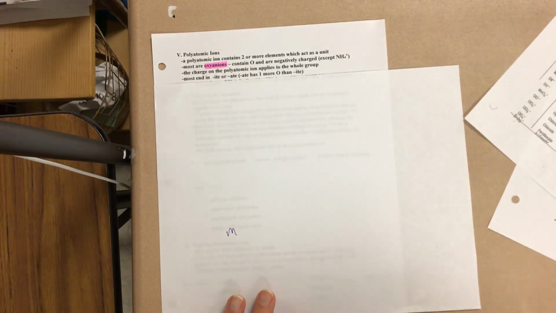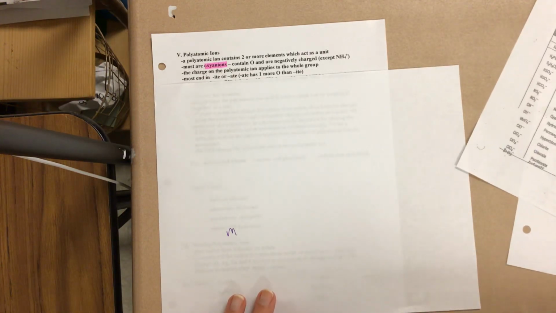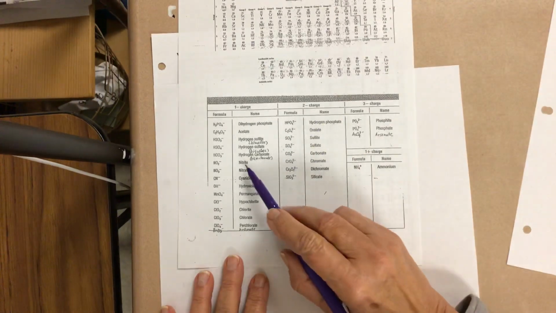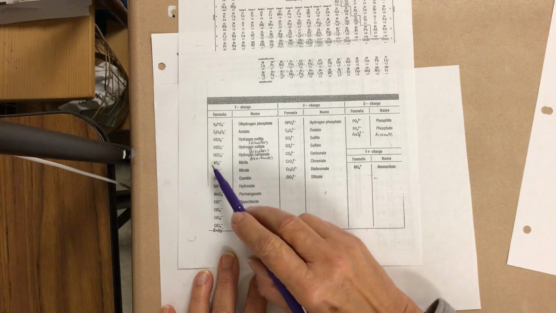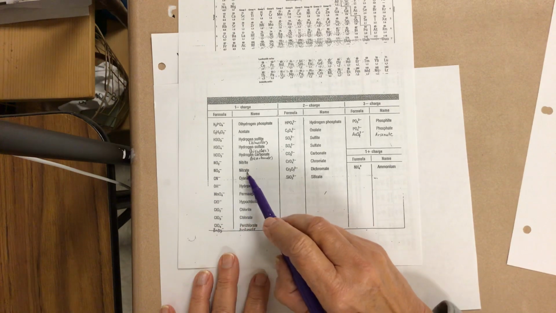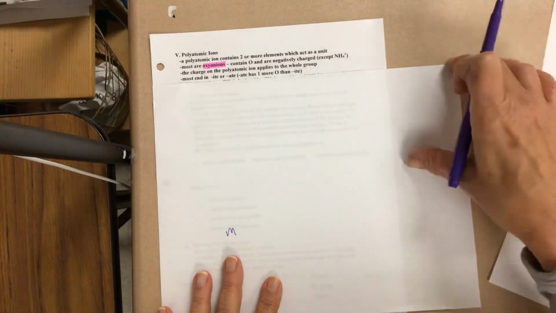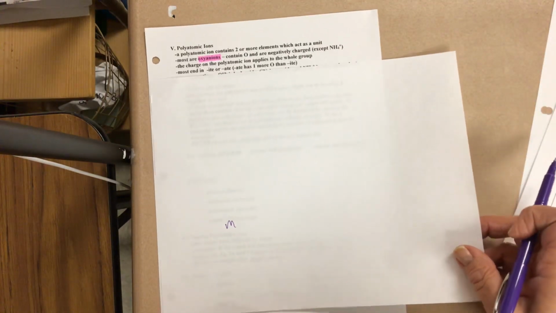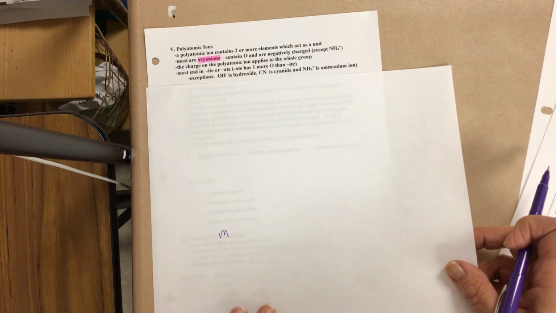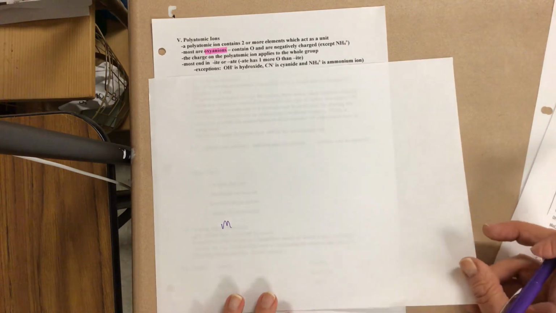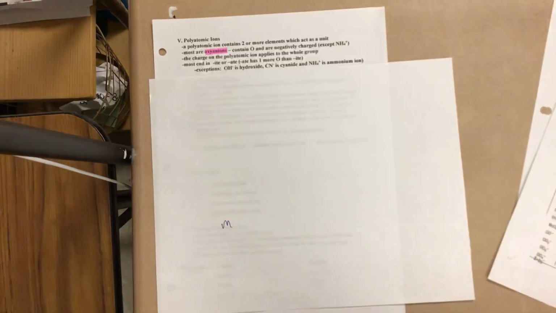Most of them will end in "ite" or "ate," so you've got to be super careful when you write the names and make sure I can tell if you're spelling it "ite" or "ate." Like nitrite is NO2 minus and nitrate is NO3 minus. The "ate" will always have one more oxygen than "ite." There are a couple of exceptions. OH minus is hydroxide, CN minus is cyanide, and NH4 plus is ammonium.